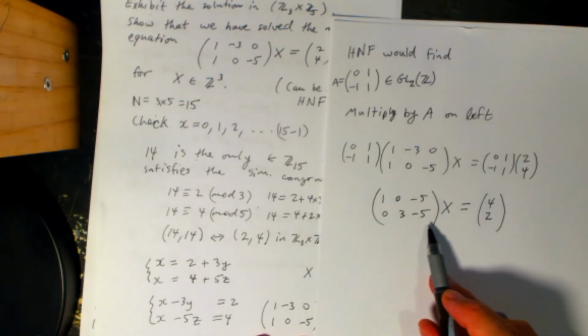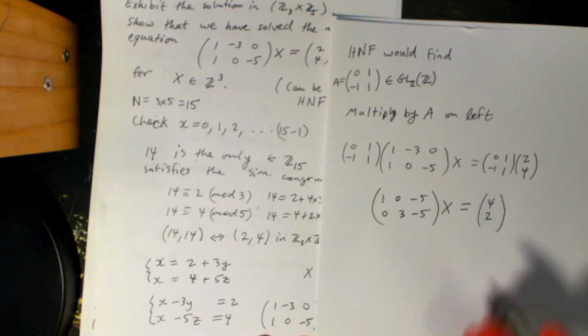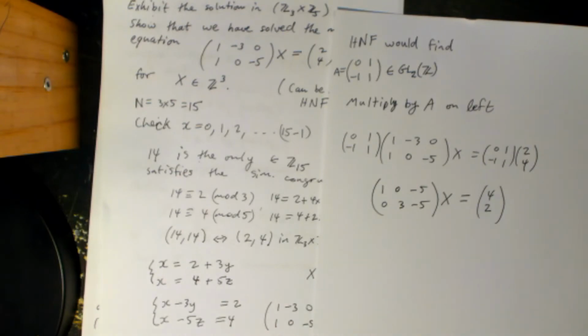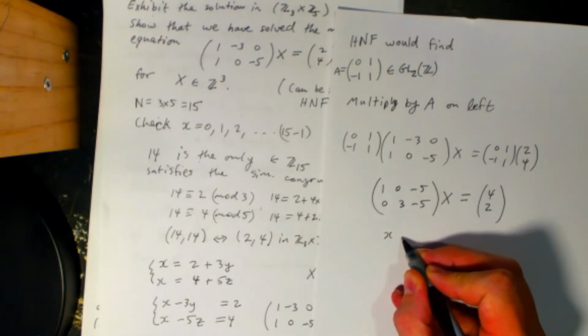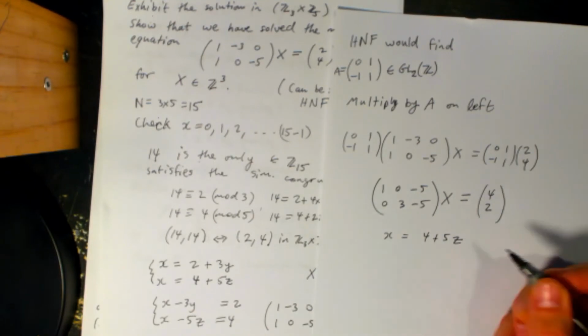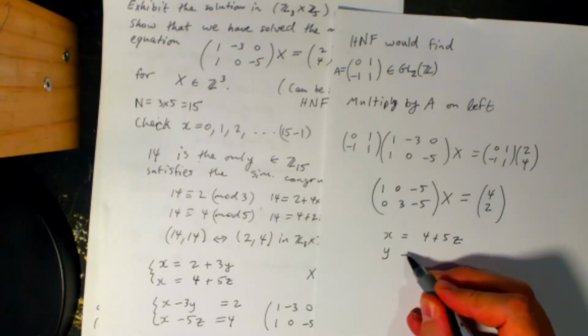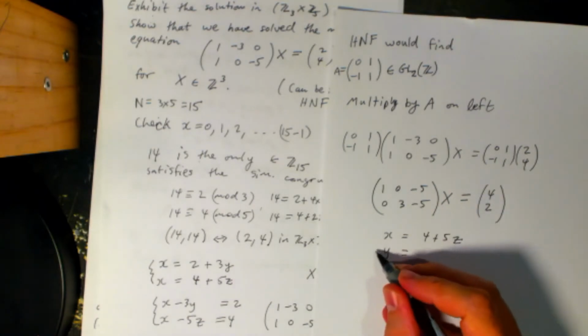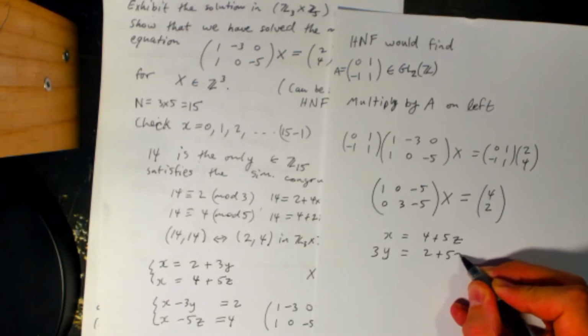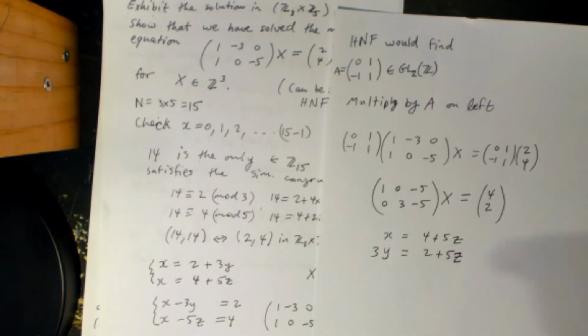We cannot divide by the 3 because then we would have fractions, and we have to avoid this because we're seeking integer solutions. Okay, and this just gives us an equivalent way to look at the equation. So we have x equals 4 plus 5z, and 3y is equal to 2 plus 5z. Okay, so this could make the process easier of seeking an x.